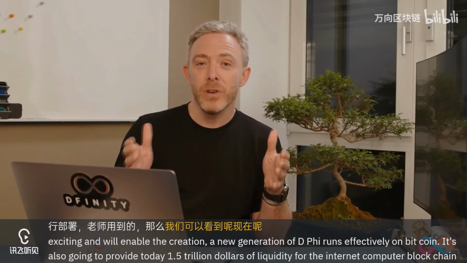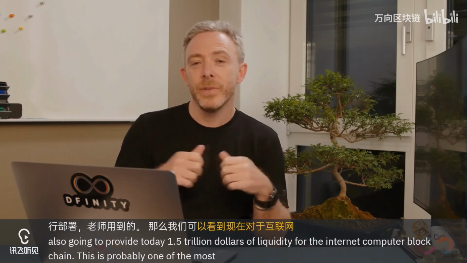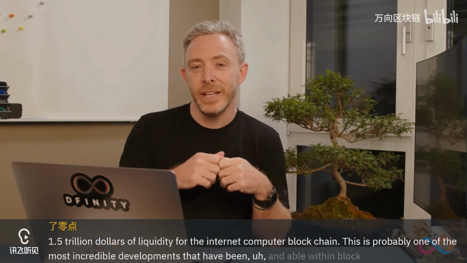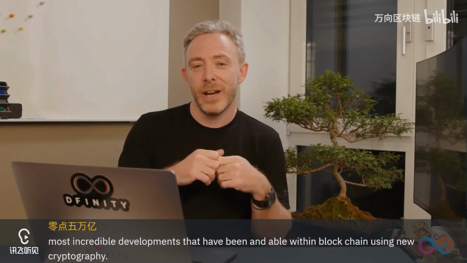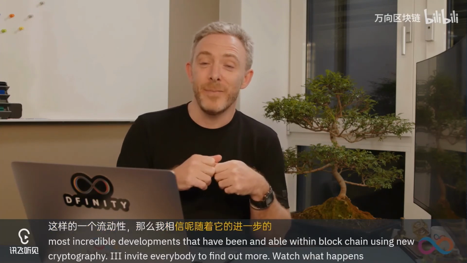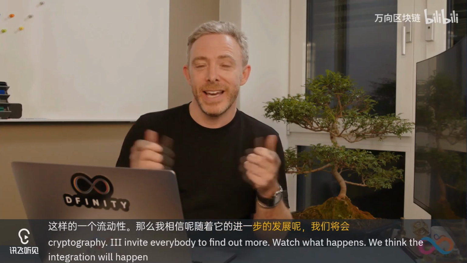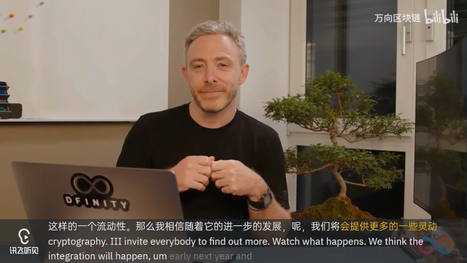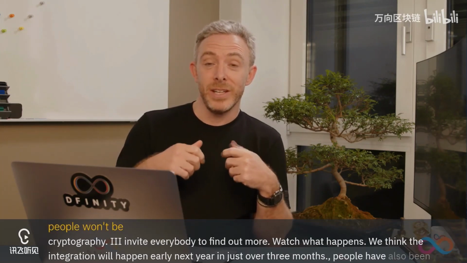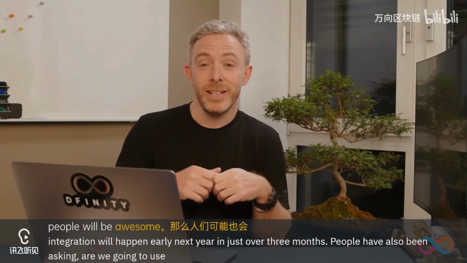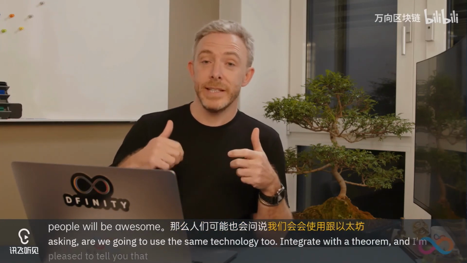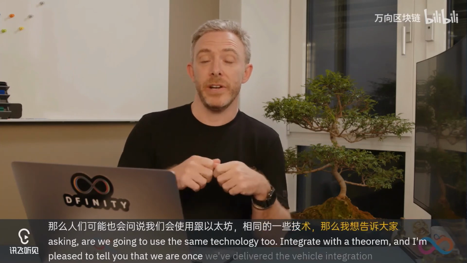This is probably one of the most incredible developments that have been enabled within blockchain using new cryptography. And I invite everybody to find out more and watch what happens. We think the integration will happen early next year in just over 3 months. So people have also been asking, are we going to use the same technology to integrate with Ethereum? And I'm pleased to tell you that we are. Once we've delivered the Bitcoin integration, we'll move on to Ethereum.